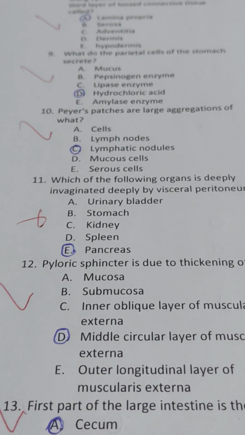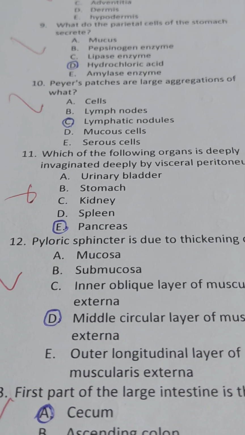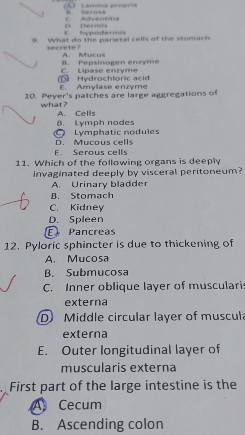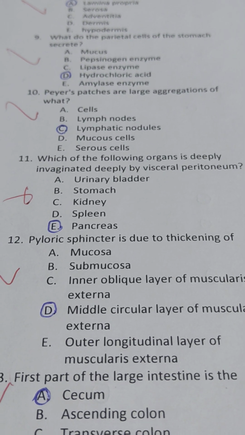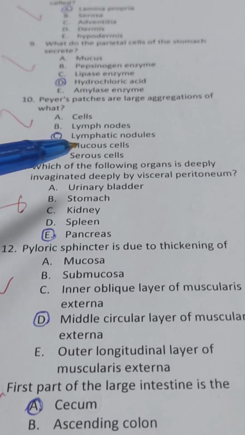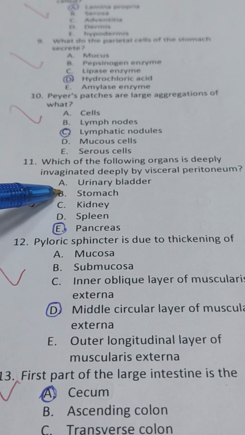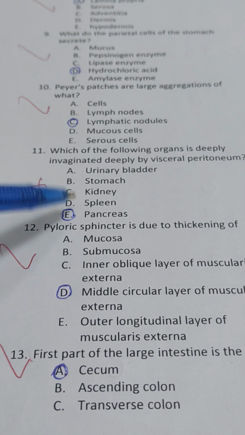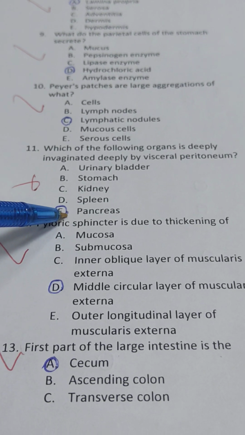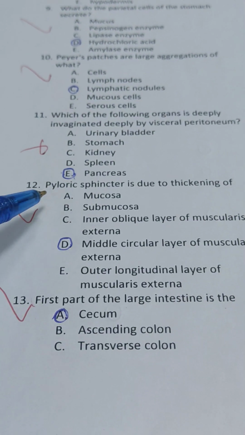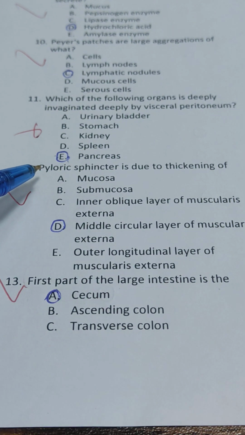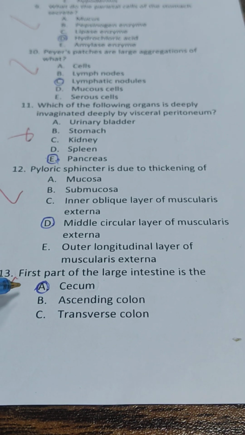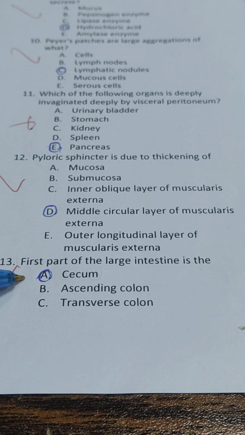So which of the following organs is deeply invaginated by visceral peritoneum? So which of the organs is covered by visceral peritoneum? Basically the organ is the stomach, not the pancreas. The student has labeled the pancreas, but it is not the pancreas, it is the stomach. Pancreas is retroperitoneal. Pyloric sphincter is due to thickening of the middle circular layer of the muscularis externa. First part of the large intestine is the cecum.